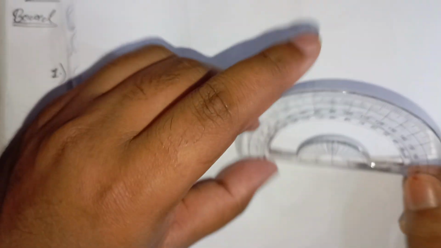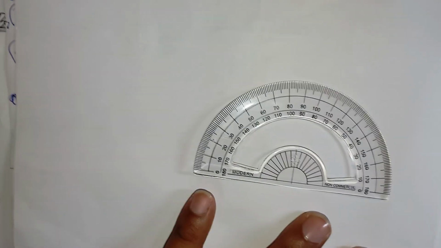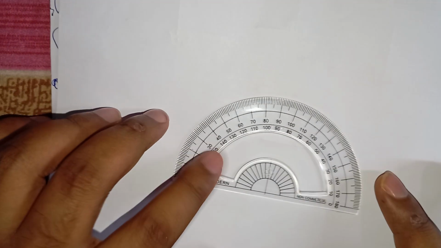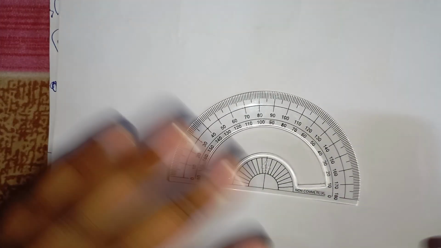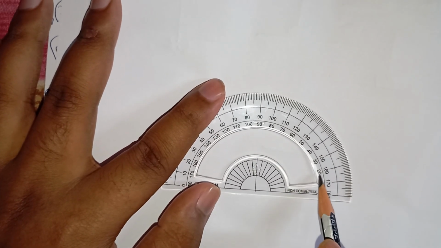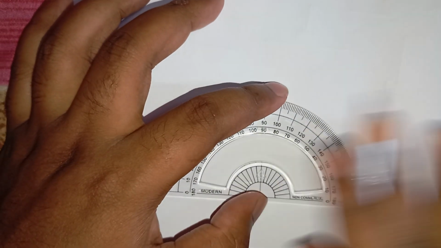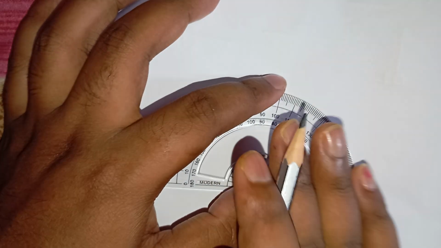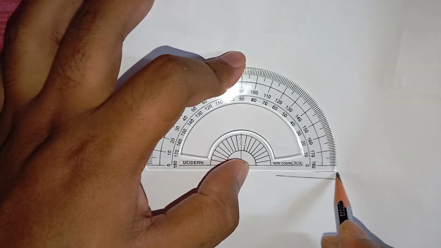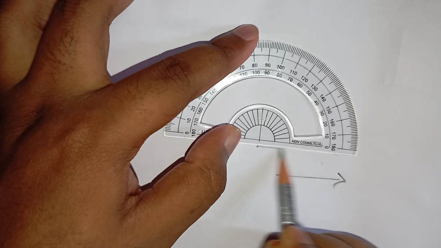So just understand one thing. This is a paper I'm taking. This is our protector. I hope when you have a geometry box, your geometry box has this protector. In this protector, generally you look at this line, 0, 10, 20, 30. Generally we consider that line only. Whatever angle we are making, we are going to use this side only, from this middle point.